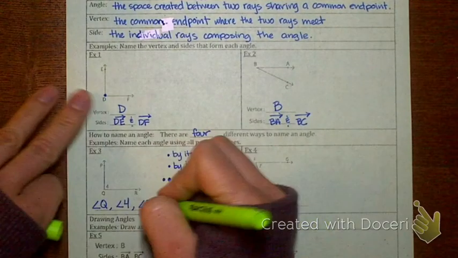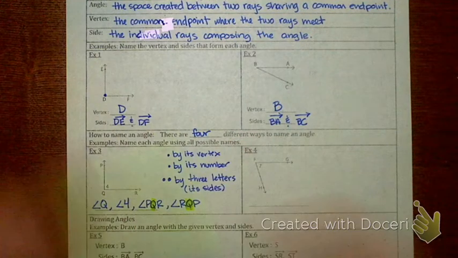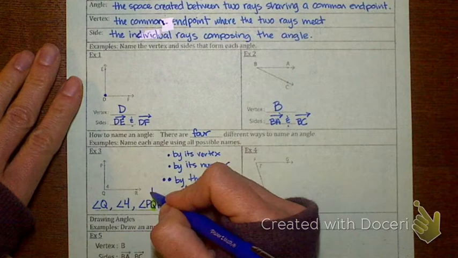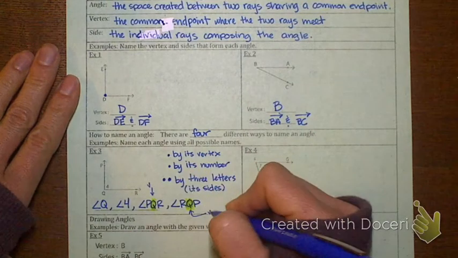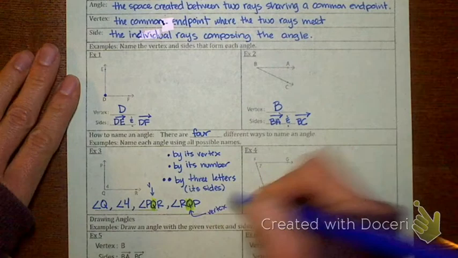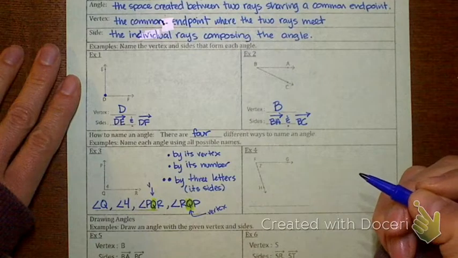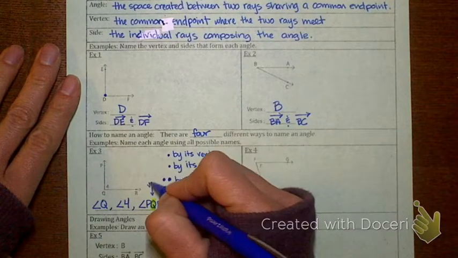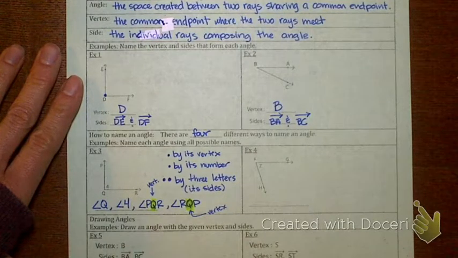You always have to put the vertex in the middle when you're naming it by 3 letters, okay? So the vertex is going to be in the middle, right? So we are not allowed to name this angle PRQ. We're not allowed to name it RPQ. The only letter that belongs in the middle is Q, because Q is the vertex, okay? So we can't name it with a different letter in the middle. Does that make sense? Okay.